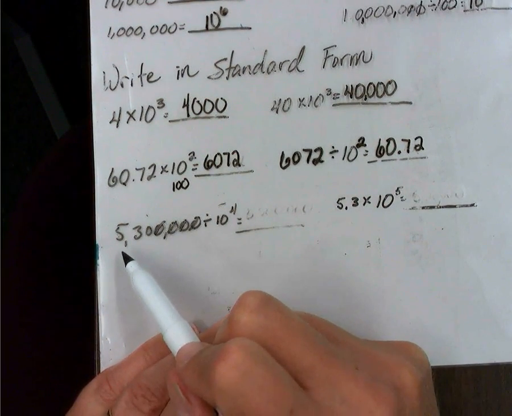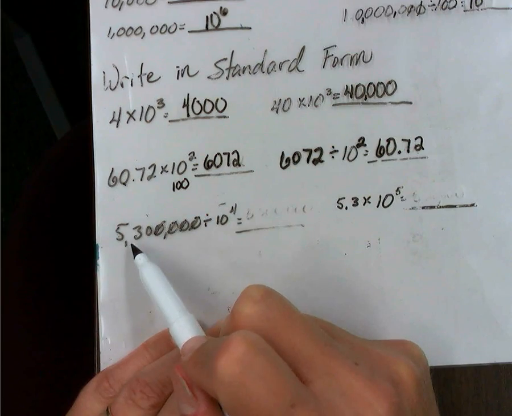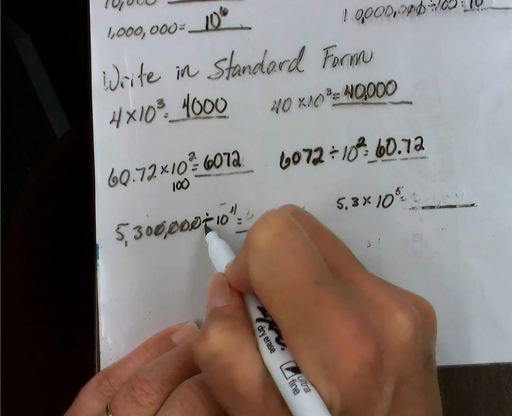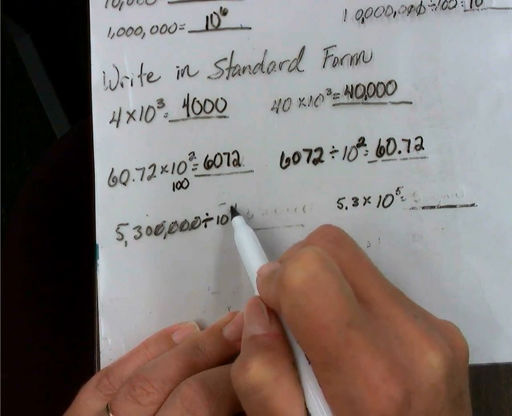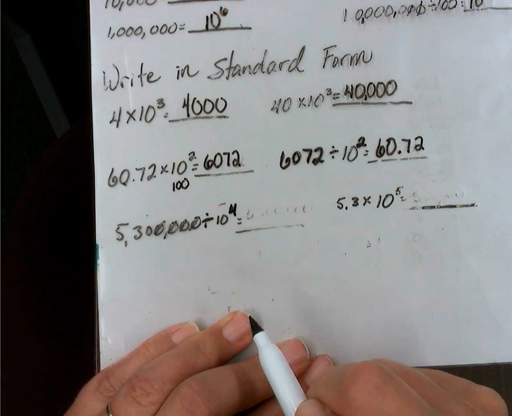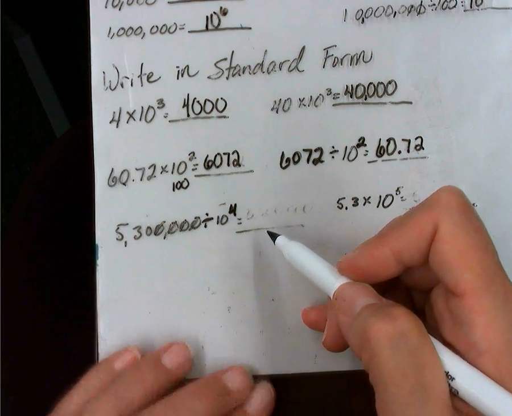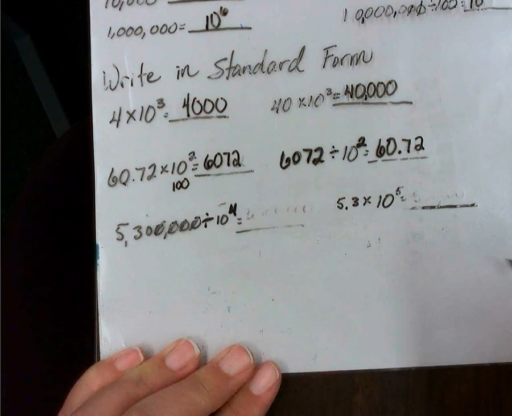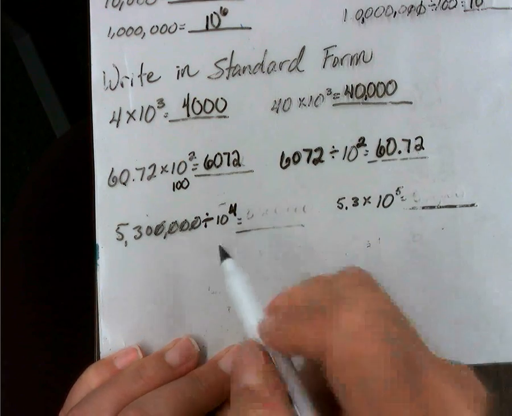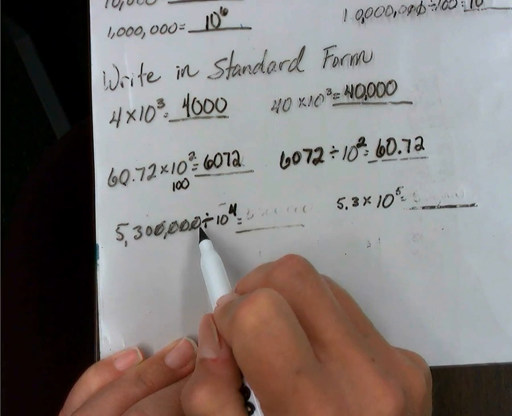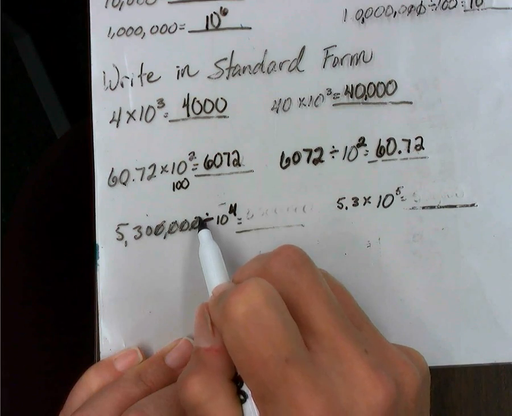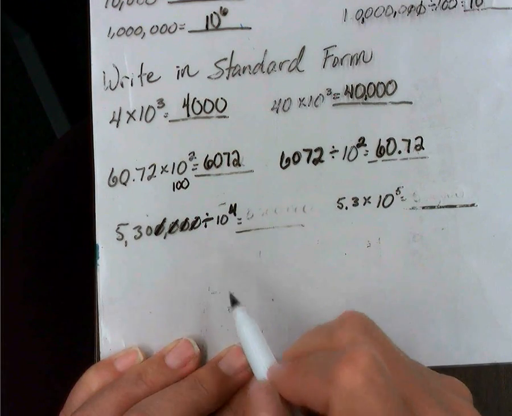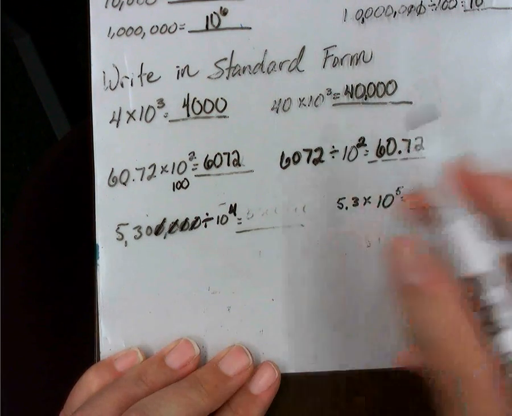Here we've got a pretty big number. We've got 5,300,000, and it says we're dividing, so it's going to get smaller, and it's going to get smaller by 4 place values because it's to the 4th power. That's our exponent, is the 4. So right now we're in exponential form. We want to go to standard form. So if we're dividing, we know we're getting a reduction in place values. So this is going to take away 1 place value, 2 place value, 3 place value, 4. So it's going to leave us 530.